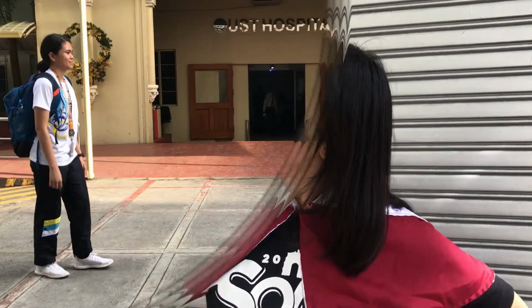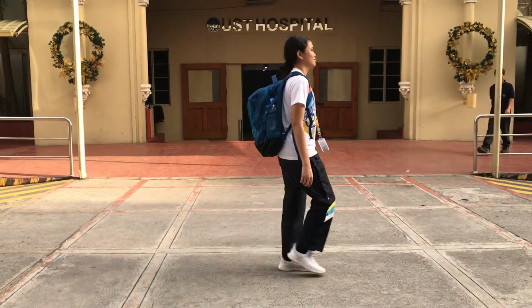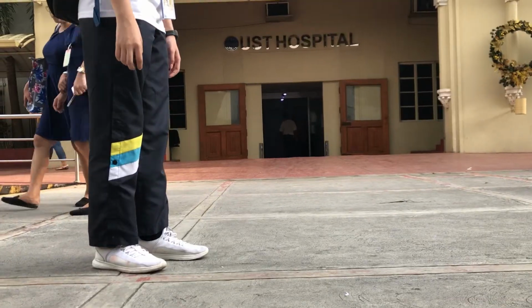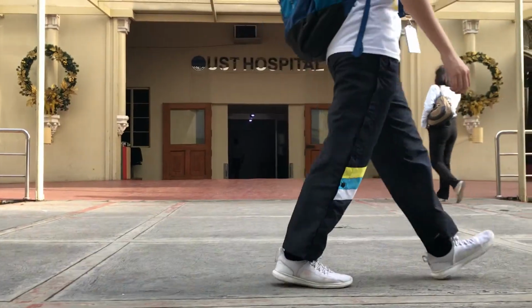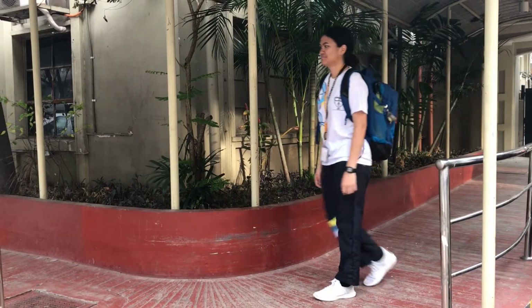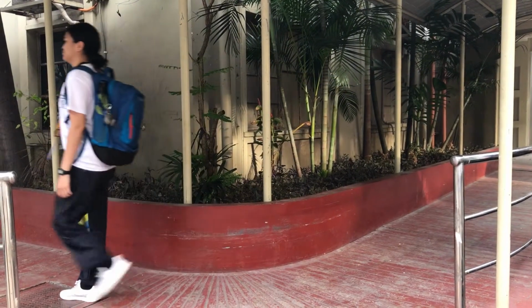Ano ba yung normal gait? That's a good question. Let me explain. The gait cycle considers the time, events, and movements associated when one foot comes in contact with the ground to when the same foot comes in contact with the ground again.